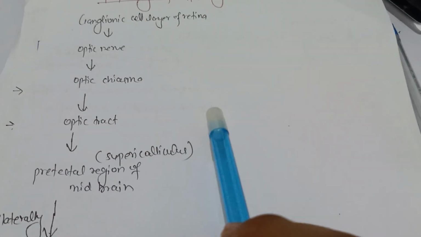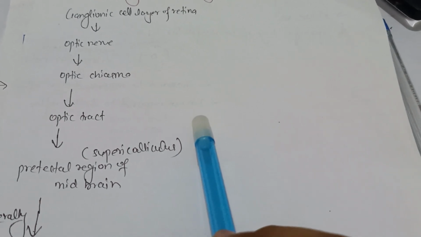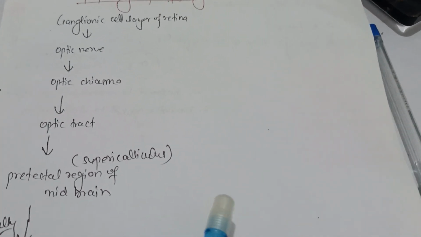So here we understand that in Argyll Robertson pupil there is a response to accommodation, but there is no response to the light reflex.